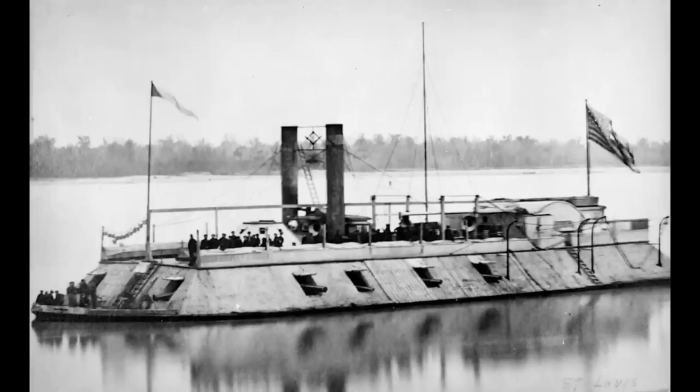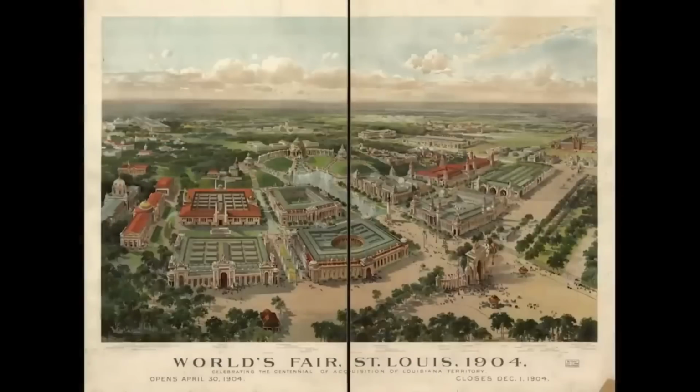In the United States Civil War, it's stated that in the Western theater, the Union or the North had essentially won the war by 1863. And now on to the World's Fair in St. Louis in 1904. This has been covered extensively by many explorers over time, and I haven't really touched the World's Fairs in detail yet, but it is worth noting that a very significant World's Fair occurred in St.